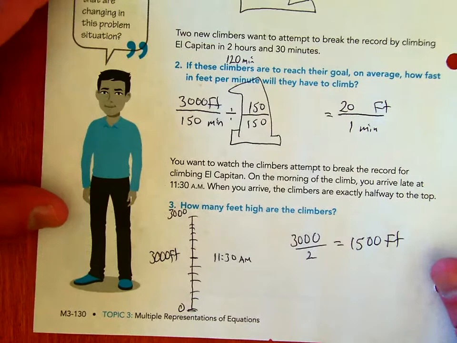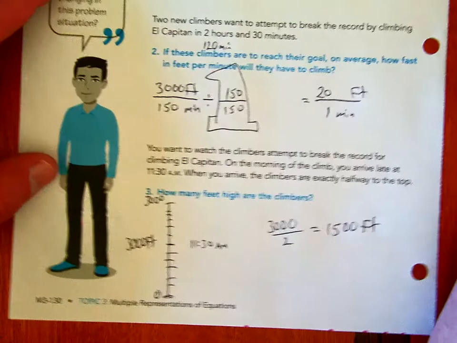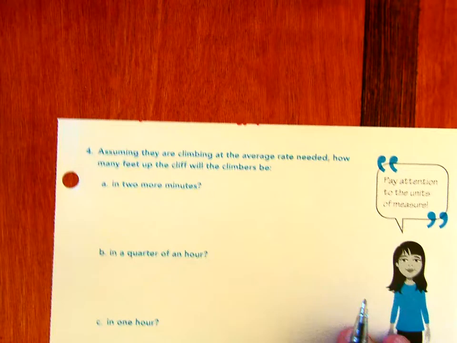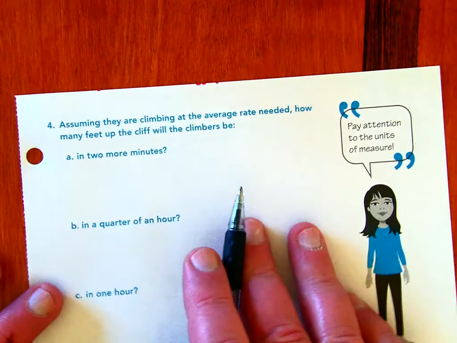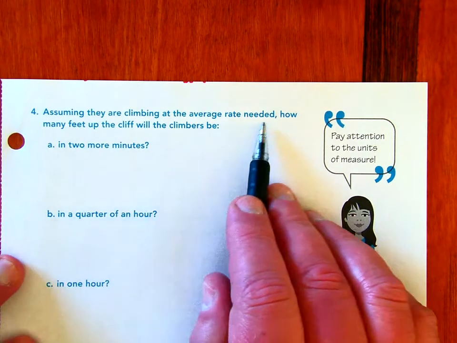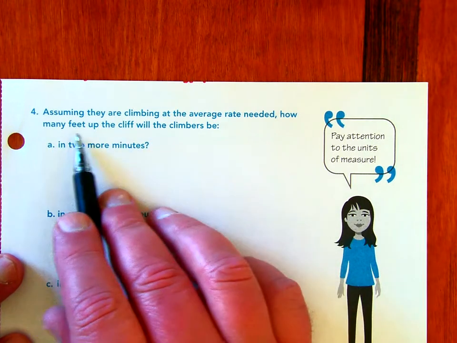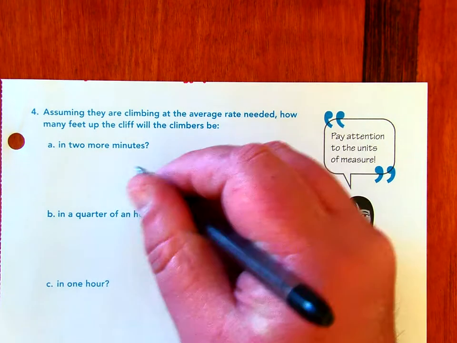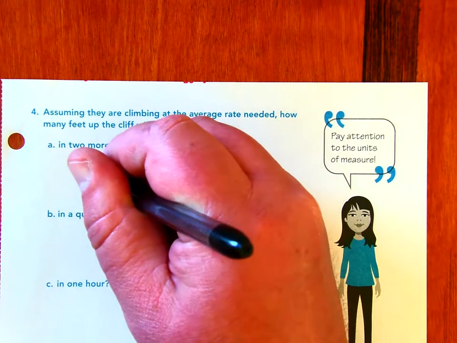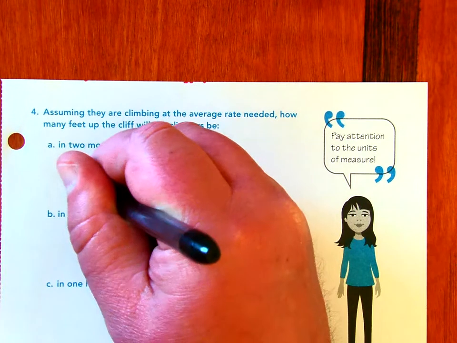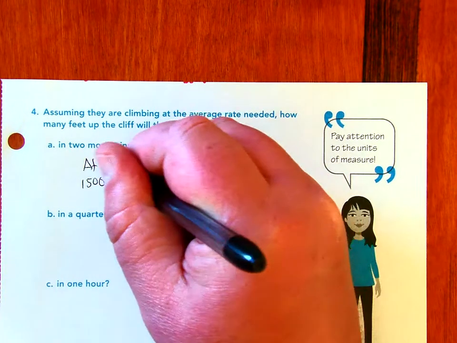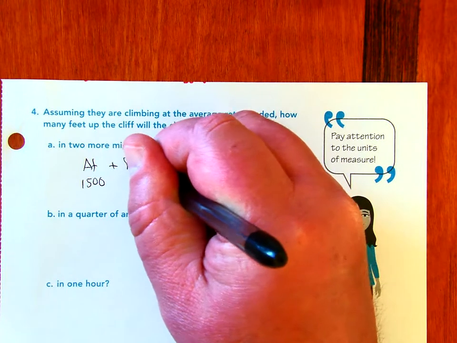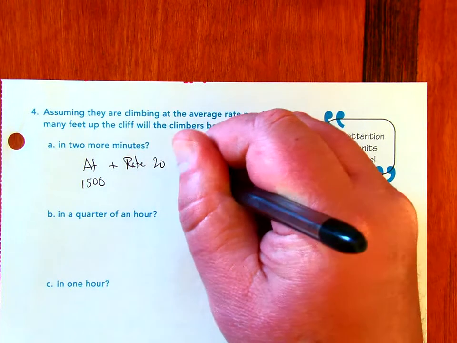Let's take a look at number 4. Assuming they are climbing at their average rate needed, how many feet up the cliff will the climbers be in 2 more minutes? So in 2 more minutes, they were at 1,500 feet. And their rate is 20 feet per minute.